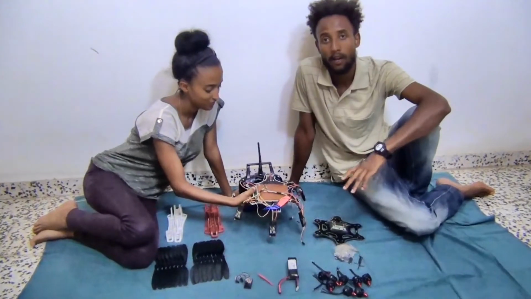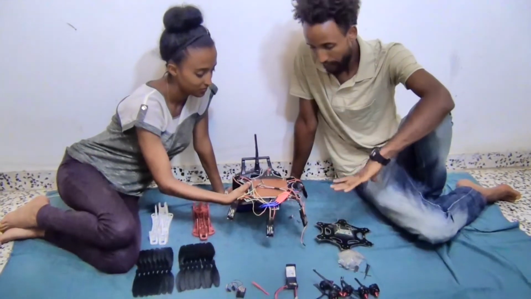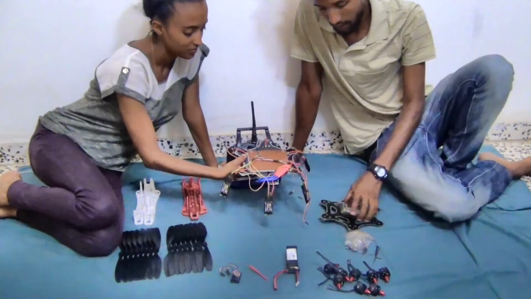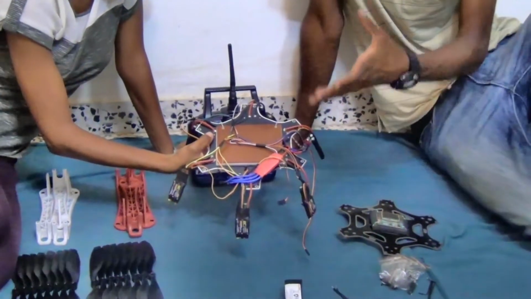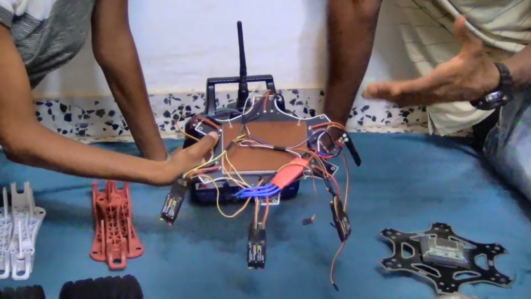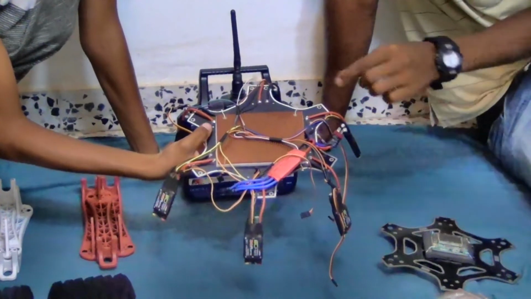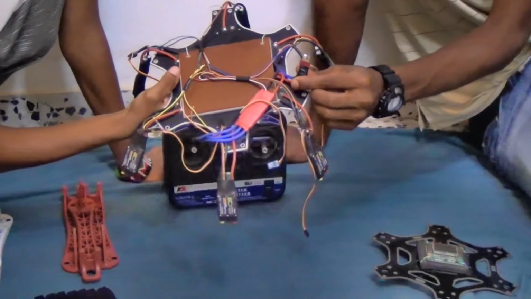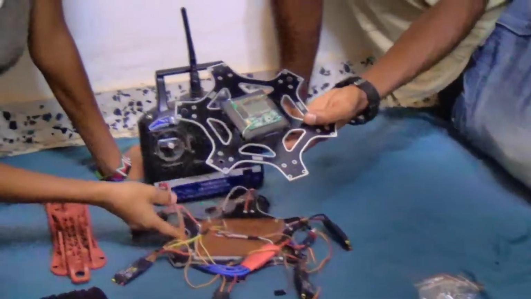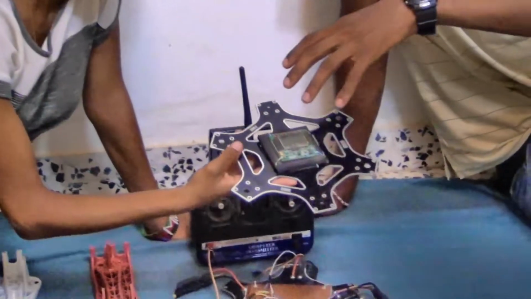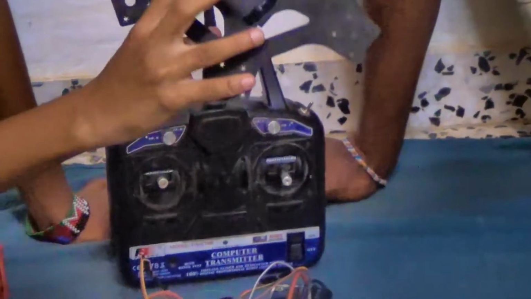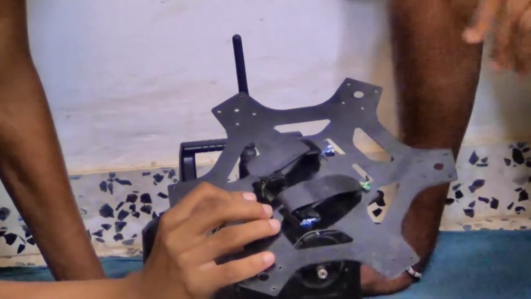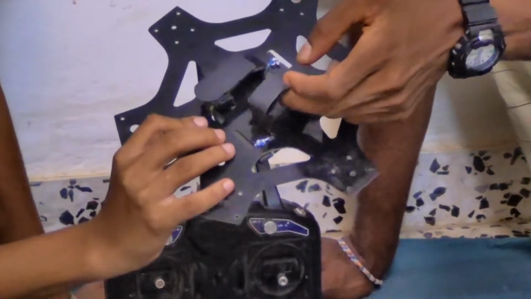In the frame, we have two types of plates, the lower plate and the upper plate. This is the upper plate and this is the lower plate. The lower plate has the power distribution board. It distributes power to each motor independently, as you can see. This is the battery input. When we come to the upper plate, as you can see, at the top portion the flight controller is fixed. On the reverse of that, the power is placed.